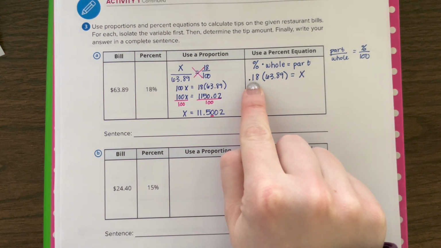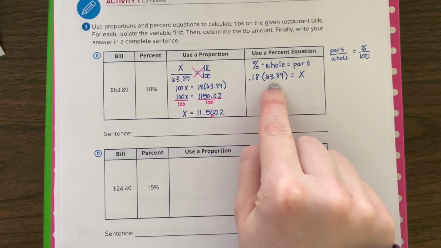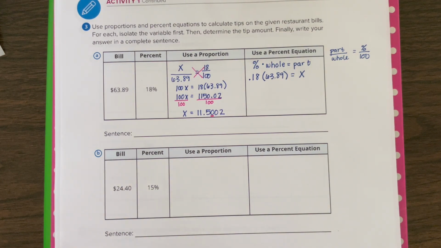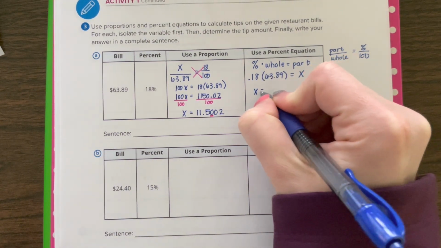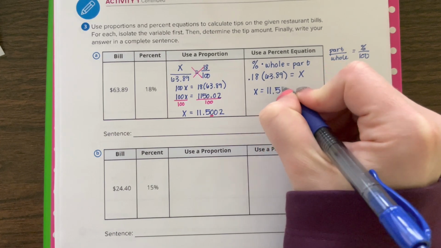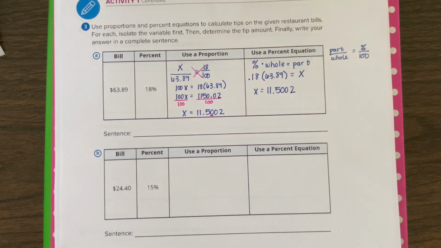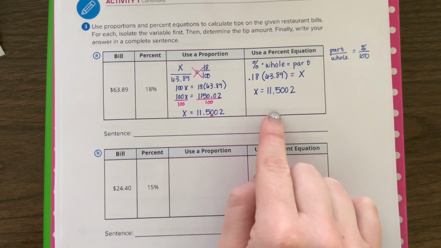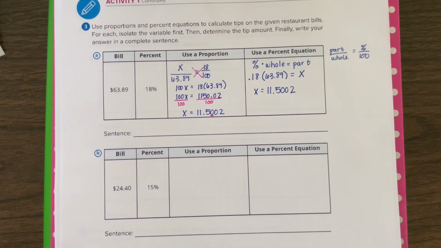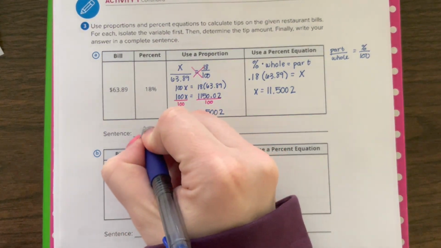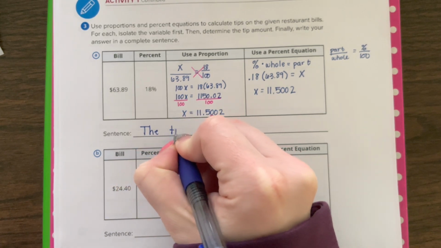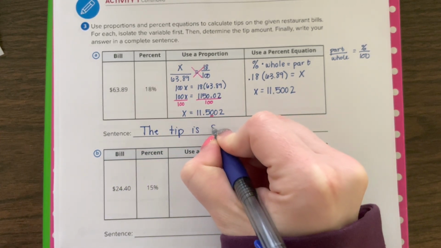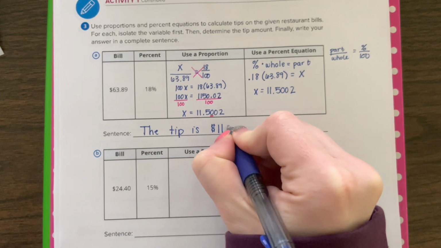So multiply 0.18 times 63.89. We will get x equals 11.5002. So we should get the same answer because it's two different methods of solving for the same thing. Whichever method you prefer is the one that you can ultimately use, but I wanted to prove to you that we would still get the same answer. So to answer in a complete sentence, the tip is $11.50.